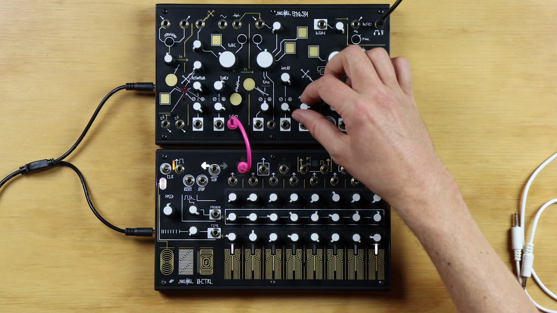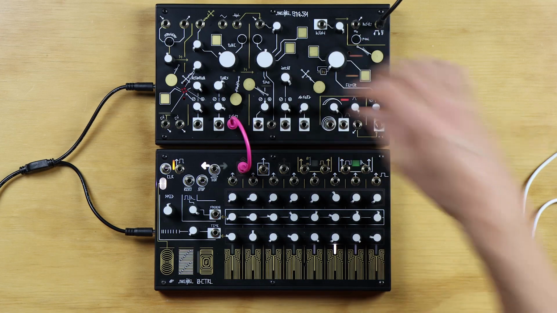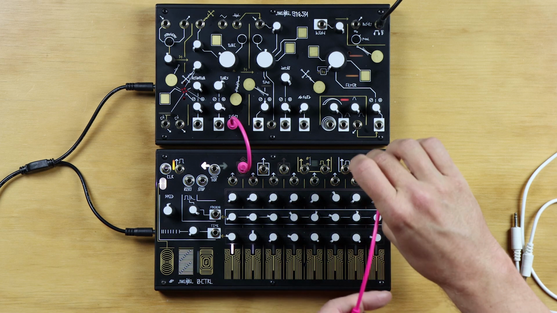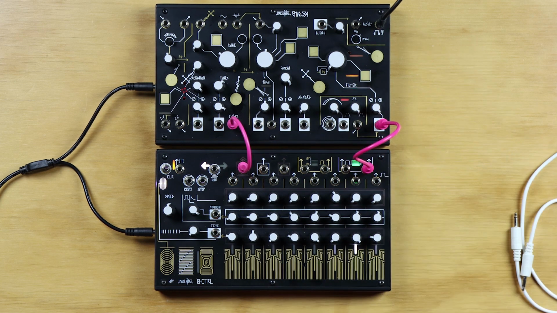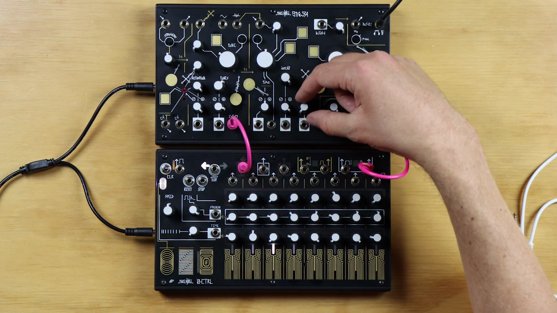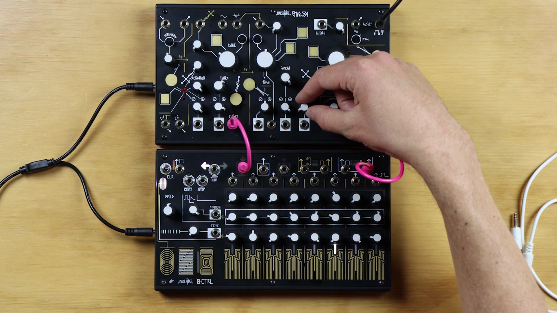I'm going to turn down absorb to mute some of the more shrill reflections. And let's start modulating the filter instead with some dynamic envelopes. And we can add reflections as we like by turning up absorb slightly.